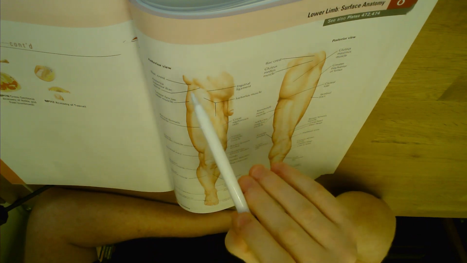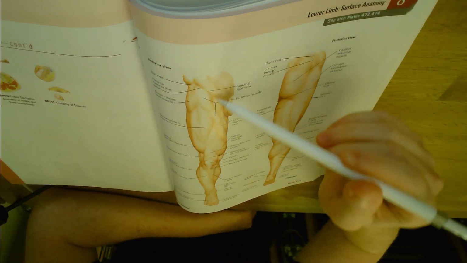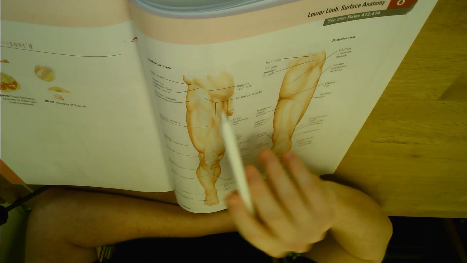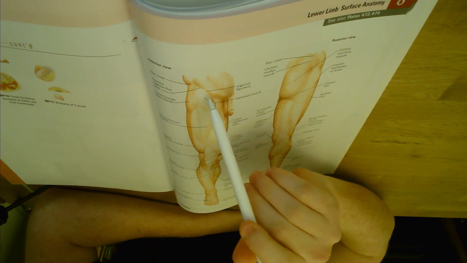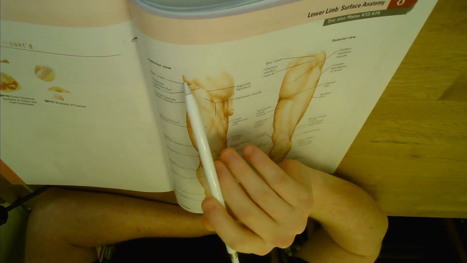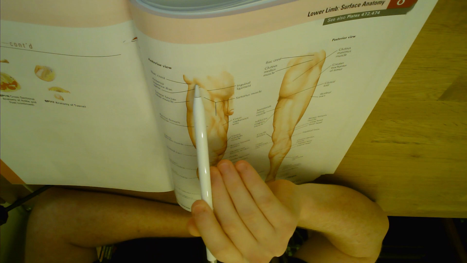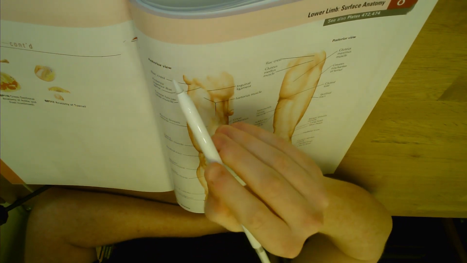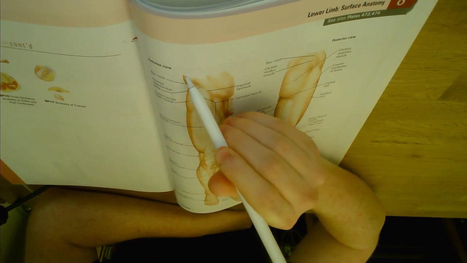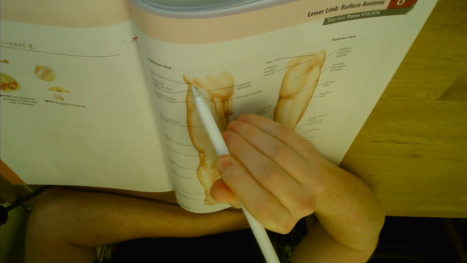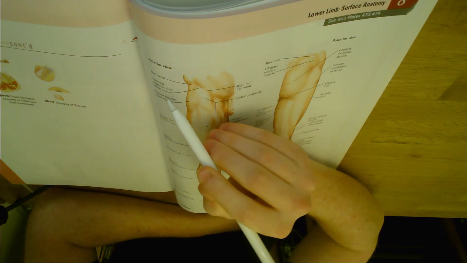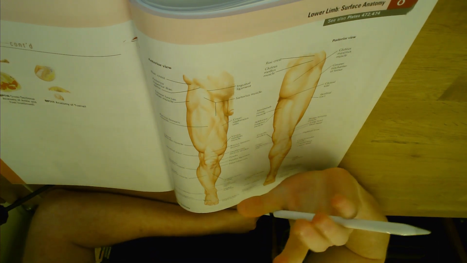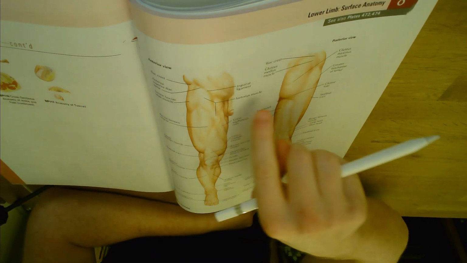So, as can be seen on this particular image, in terms of surface anatomy, the most superior, so the thing most towards the top, and the most lateral, is the iliac crest. The iliac crest is quite a large structure. It extends from the very edge of the ilium, the ilium being one of the three pelvic bones that make up the pelvic bone.